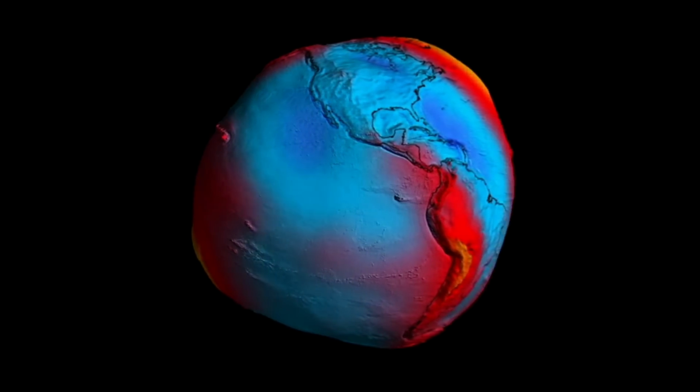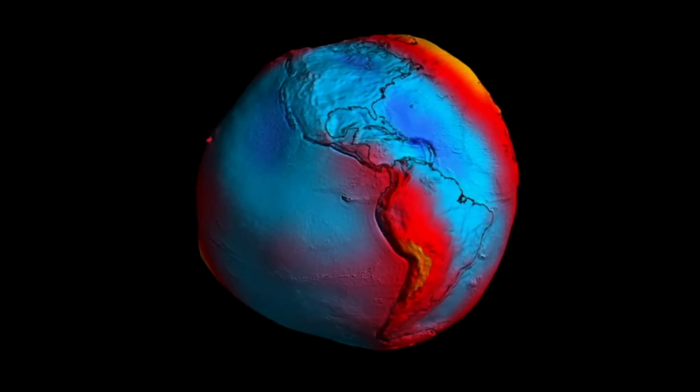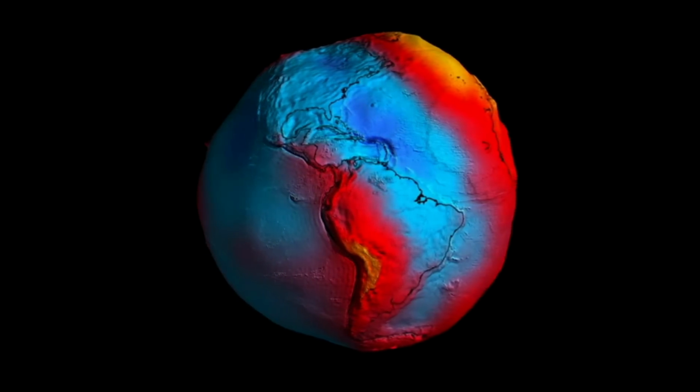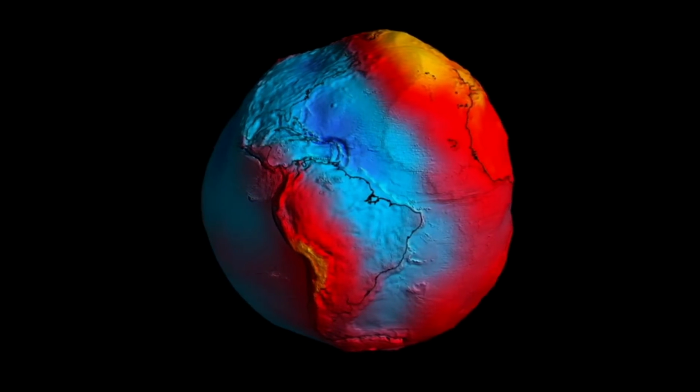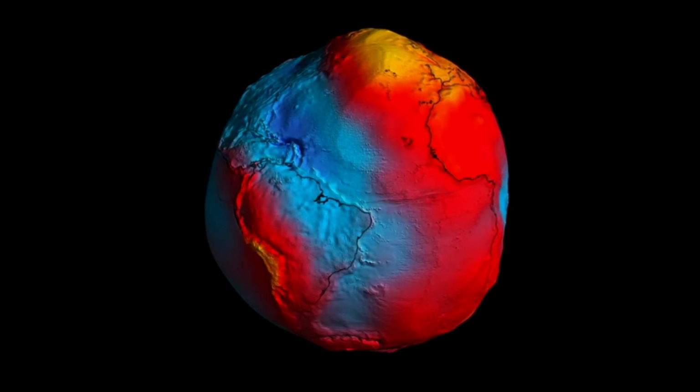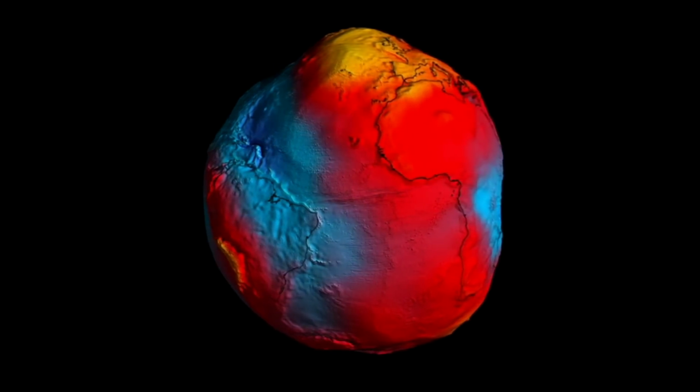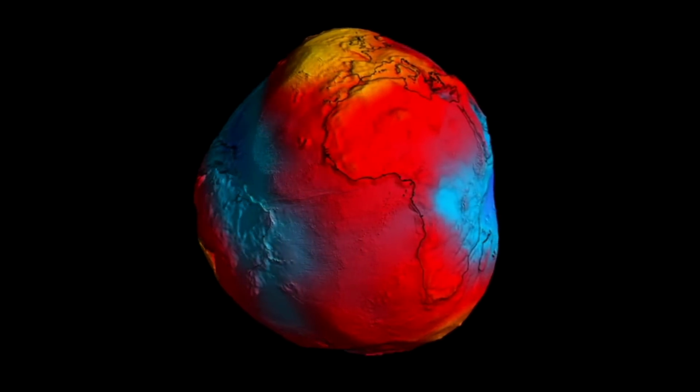And with this isostatic response, it's highly probable that you're going to have a seismic response or a volcanic one, or both, accompanying those shifts in the geoid and the redistribution of the tectonic plates.